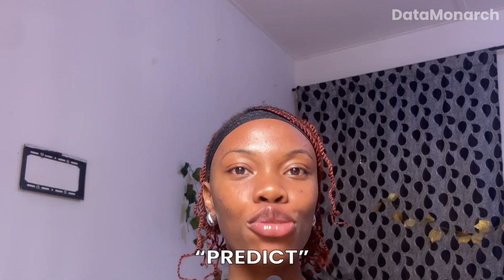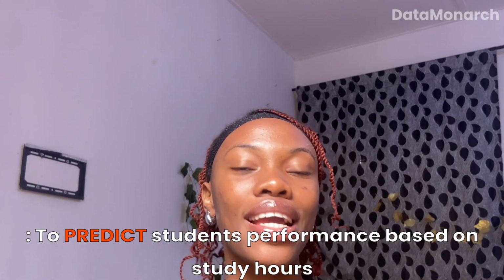Now, the next verb in your research objective is predict. To predict means to use known data to estimate or forecast an outcome. It is about getting future or unknown values using data, not random guessing, but statistical predictions. So you can have a research objective that says to predict student performance based on study hours. This is saying, can we predict that if students are placed on this amount of hours of study, they will get this academic performance?